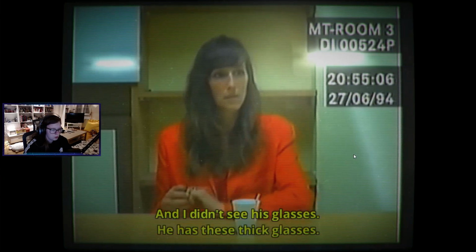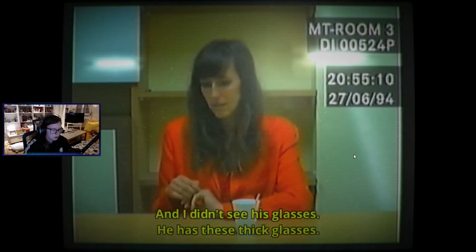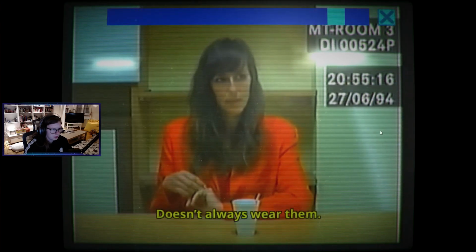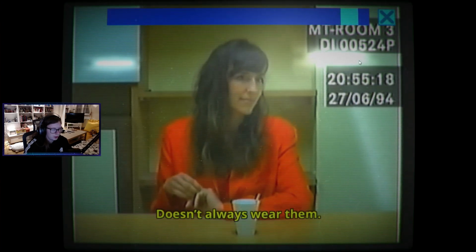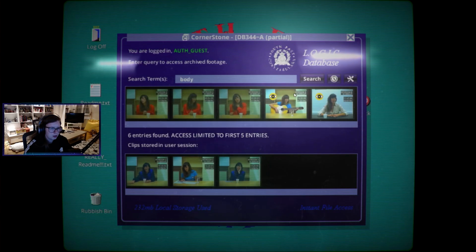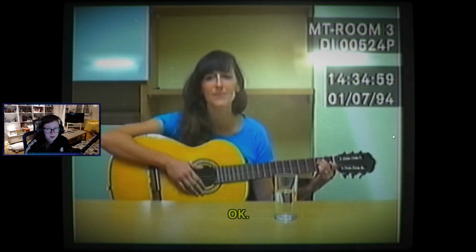And I didn't see his glasses. He has these thick glasses. Okay, so the killer would have the glasses then. I'm gonna mark that as relevant. He doesn't always wear them. Doesn't always wear them, okay. Mark that as relevant because, really? He could have been wearing the glasses when he was killed.